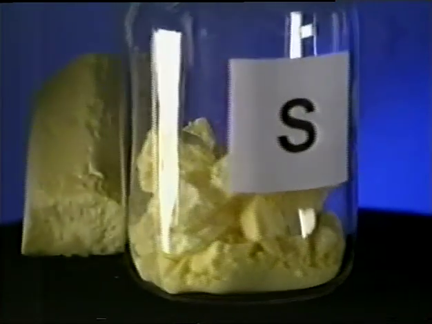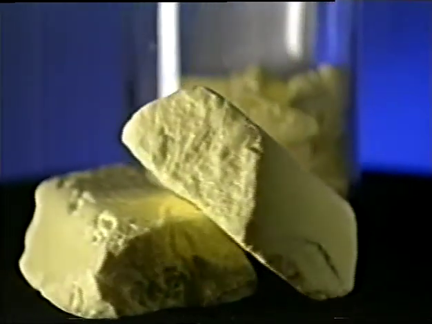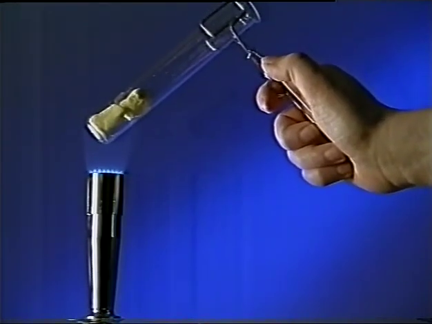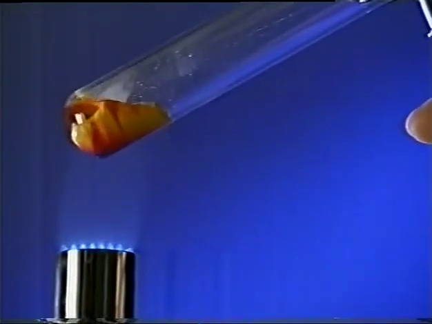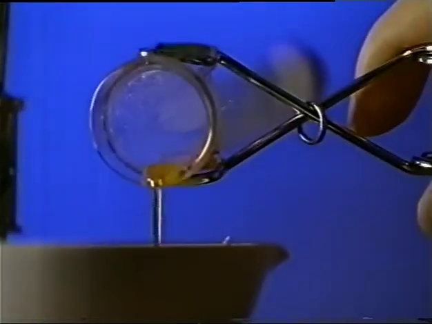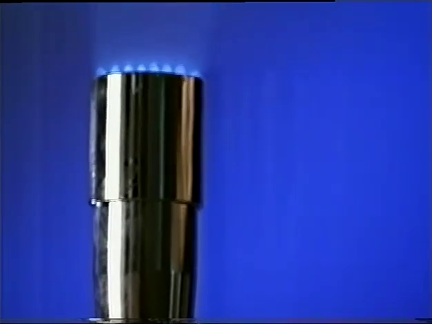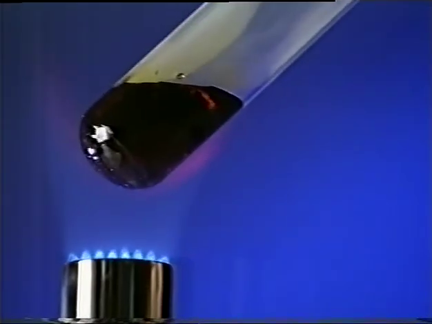This is pure sulfur. It's been extracted from rocks in the Earth's crust. When sulphur is heated over a gentle flame, it melts to form a runny yellow liquid. Heated more strongly, the sulphur darkens and becomes much more viscous.